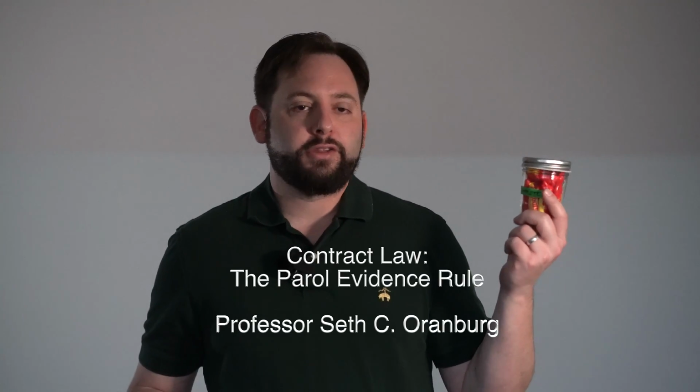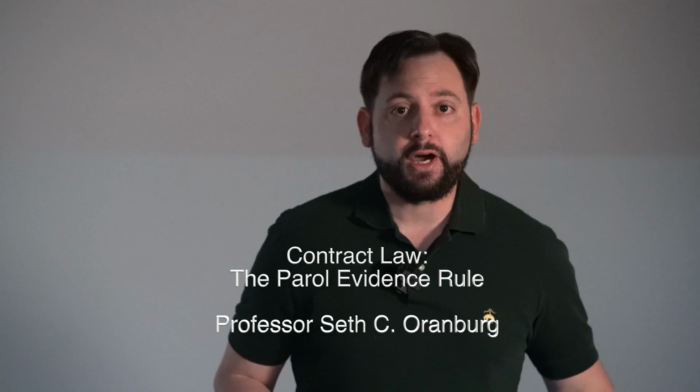Final is often referred to as a partial integration. Partial meaning the terms in there are for reals, and they're going to stick, but there might be others. It is not complete. Whereas something complete and exclusive, it's a complete integration. There's nothing else that can go in this jar. The only thing we have to establish is what is the scope of this contract, right? So this contract pertaining to a car may not pertain to asphalt paving services and something like that. So there are things that are outside of the scope, and they just represent a different contract.